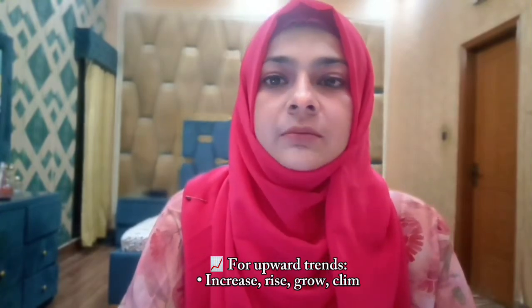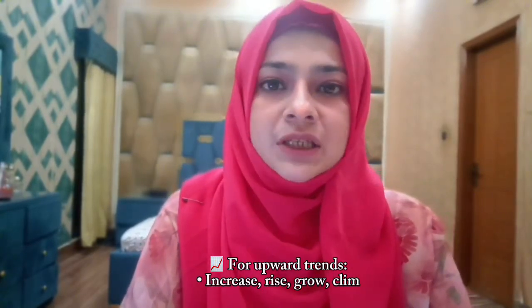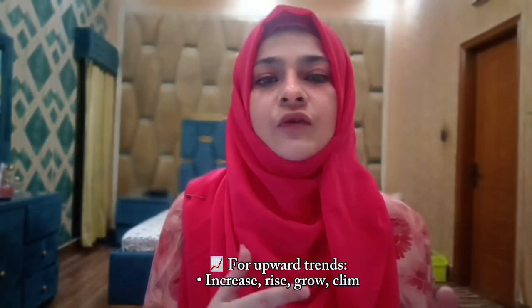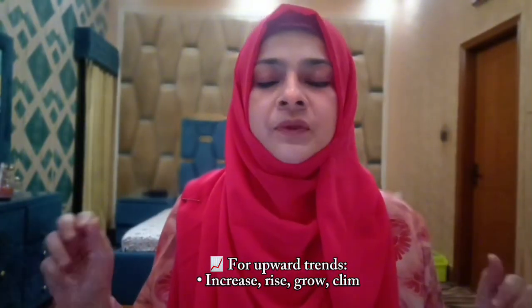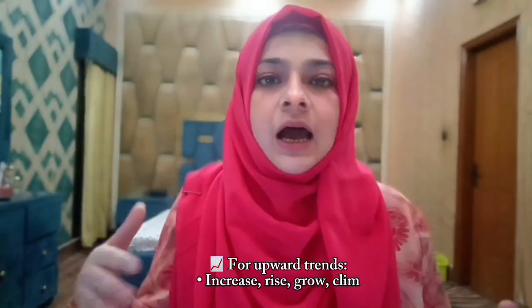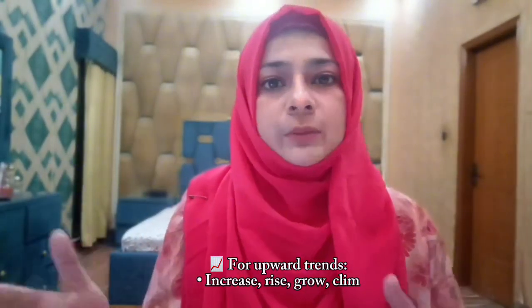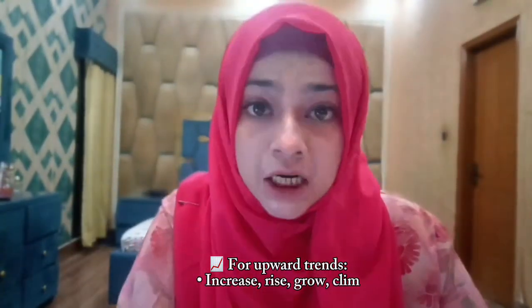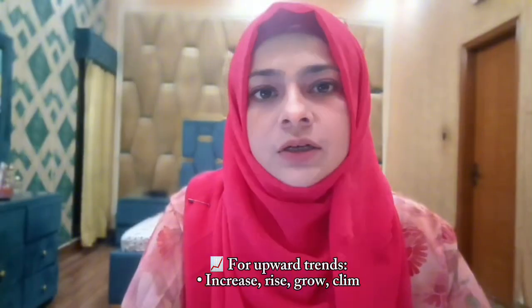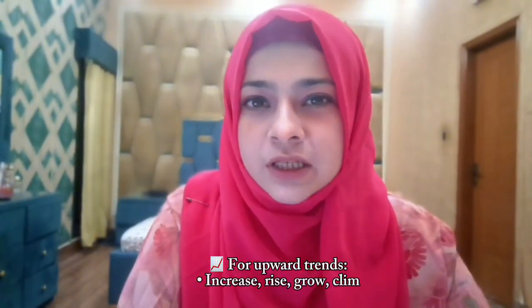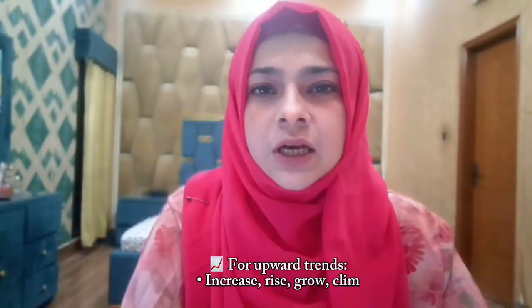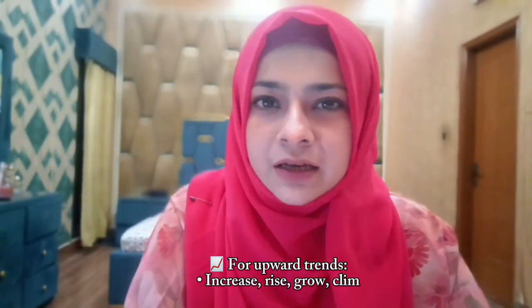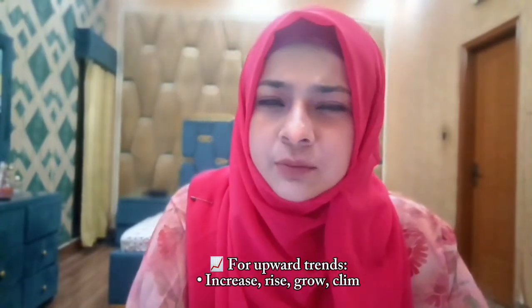You also need some modifiers to show the intensity of how it's going up. So you need some adverbs or adjectives. It creates clarity about how the trend is changing with the passage of time. The adverbs or adjectives you can use are slightly, gradually, steadily, significantly, rapidly, sharply, drastically, dramatically, noticeably, considerably.